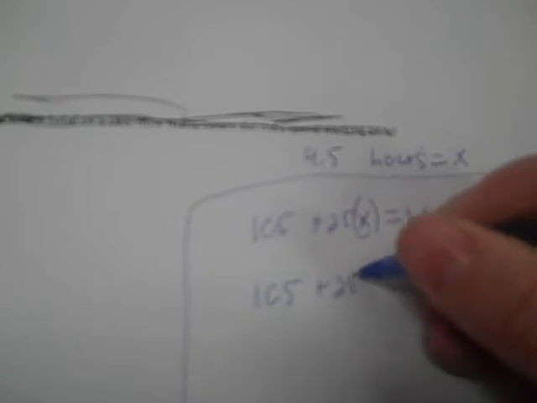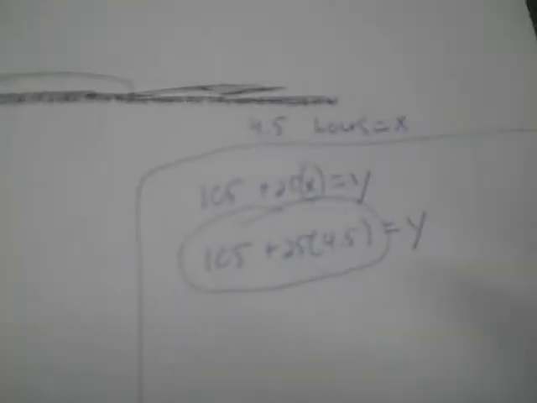Okay, now 4.5 hours. You got to read your first box. It says hours is X, so that is going in for the X, not the Y. Let's replace the X with 4.5. Okay, and then my Y has no operations I need to do with it, so I just plug that expression into the calculator. So I go 105 plus 25 times 4.5, and I got 217.5, which in money terms means it's $217.50.